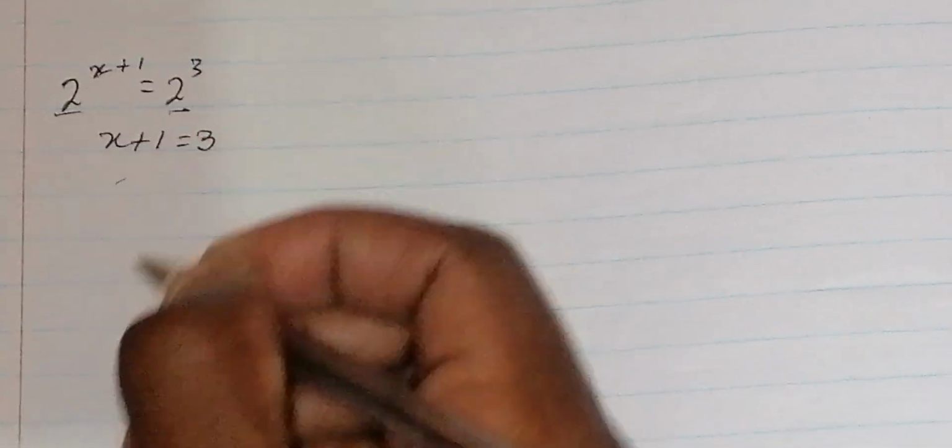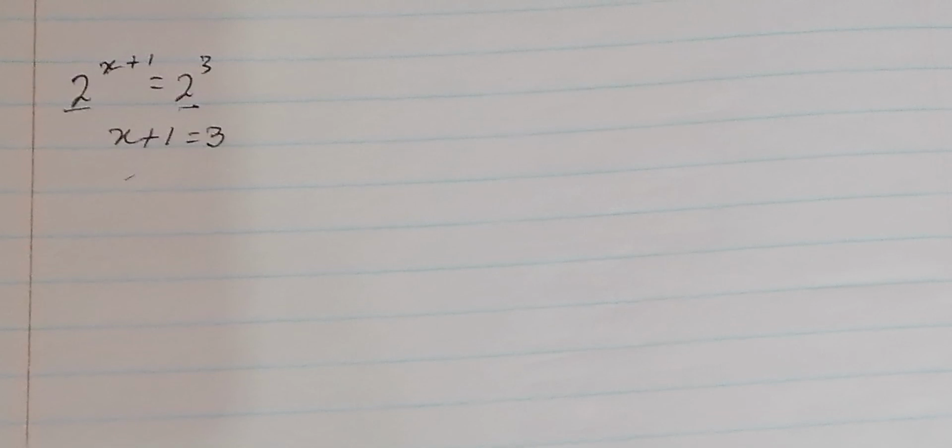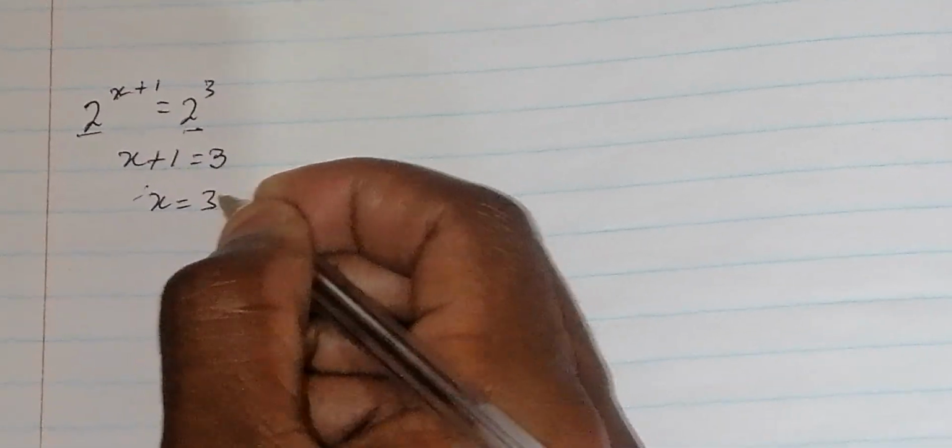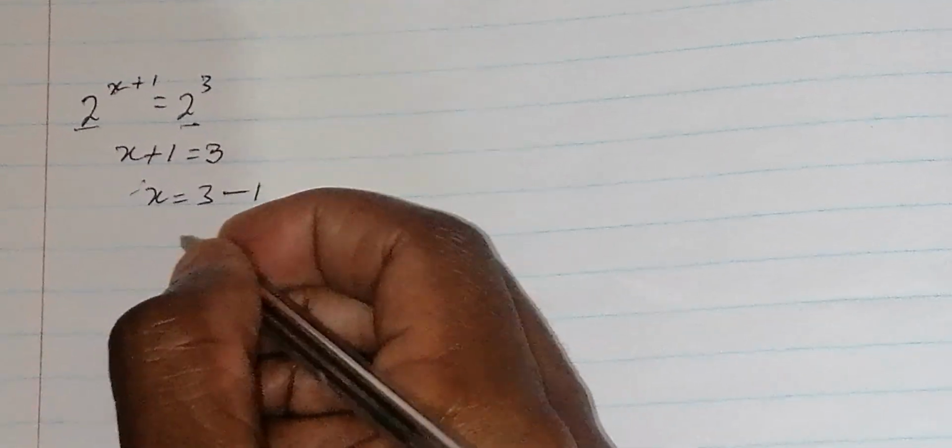Right. Now, bases are the same, right? Exponents are different. Just drop the bases and take exponents, right? X plus 1 is equal to 3. Now, you can just say, before this number was added, what was it? Transpose 1.